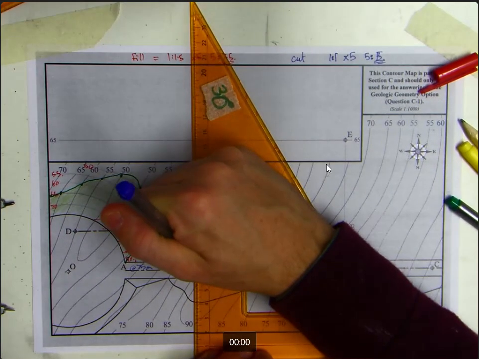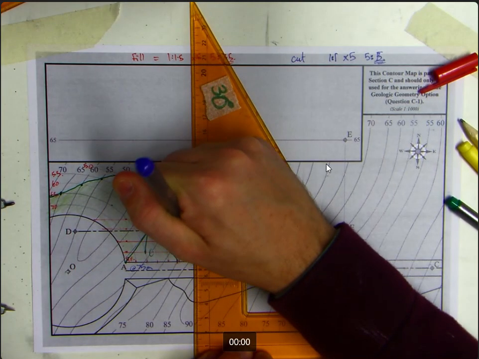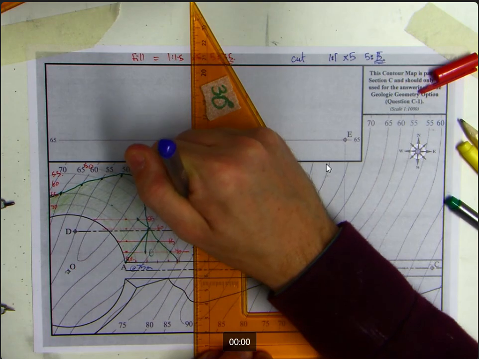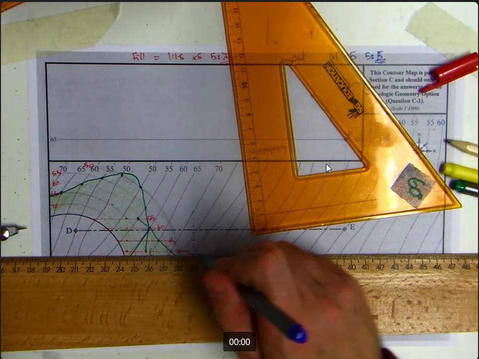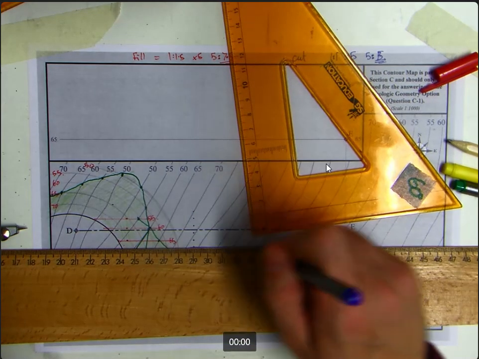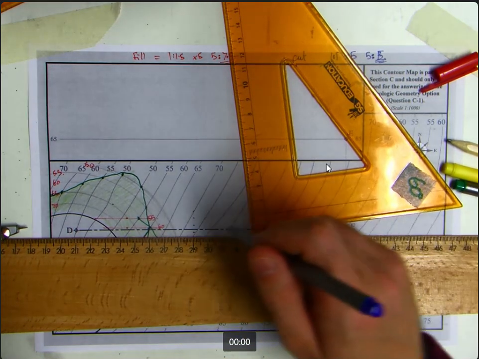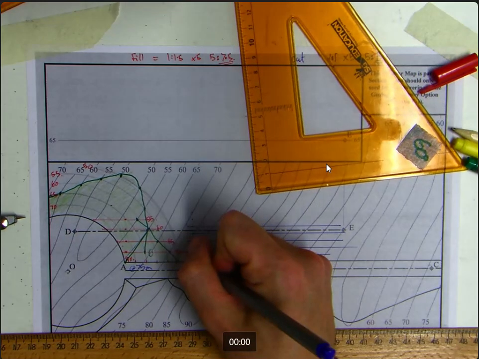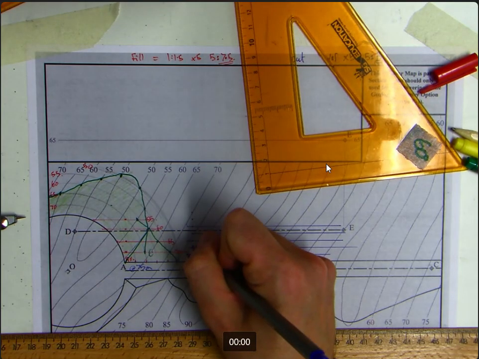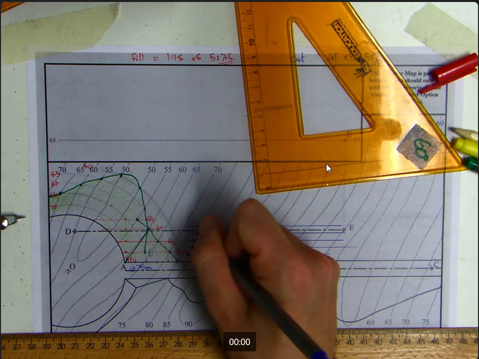I'm going to step out in 5s. These contours are going to be above. So the next one will be 80, 85, 90, 95.